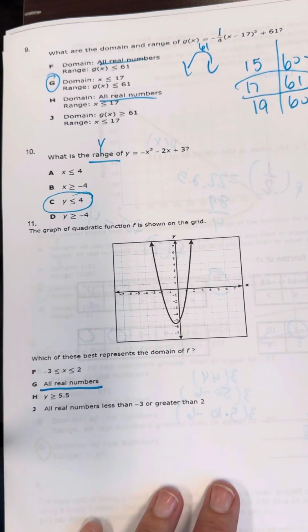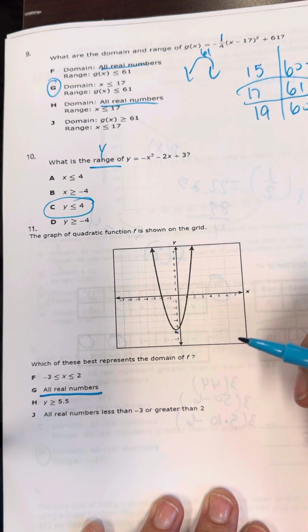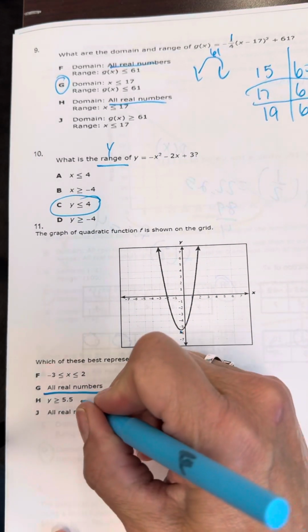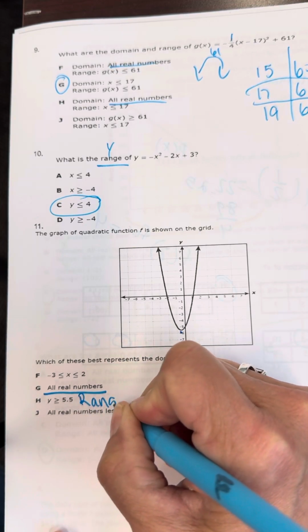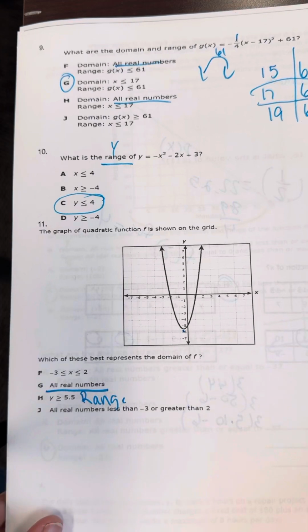So what if it had asked for the range? The range would go from the bottom of that, so they're estimating. So it starts at -5 and it goes up, so it's greater than or equal to.